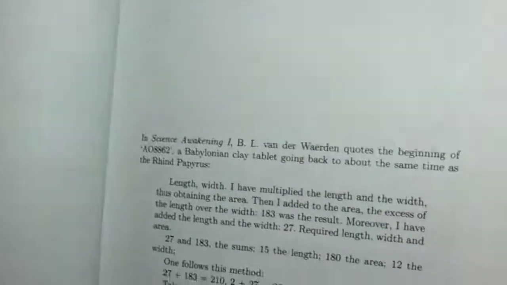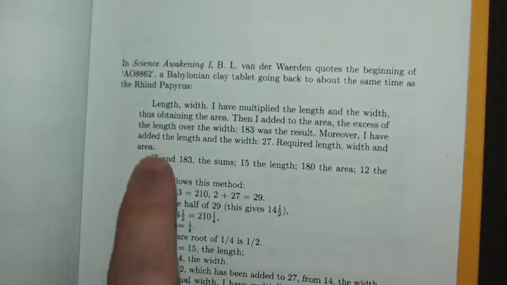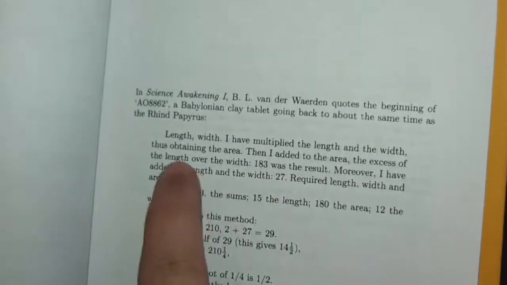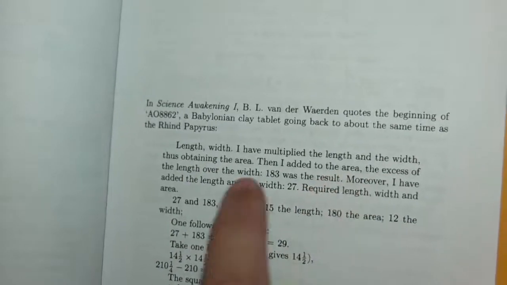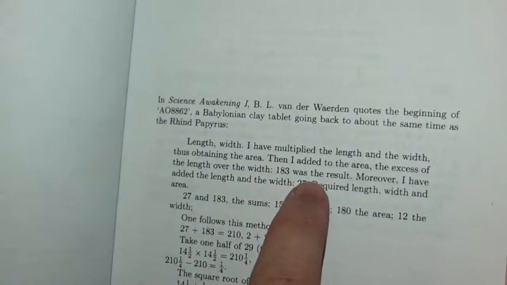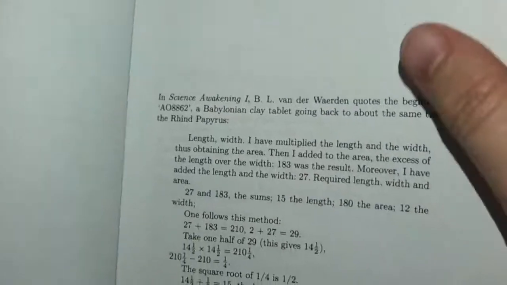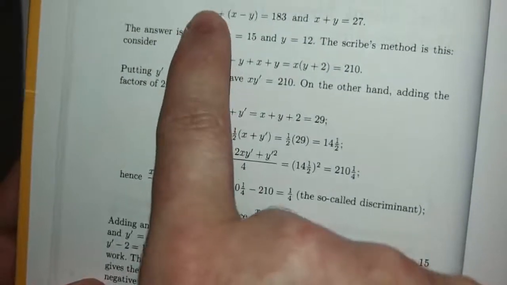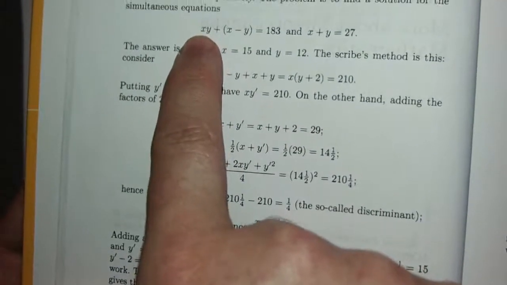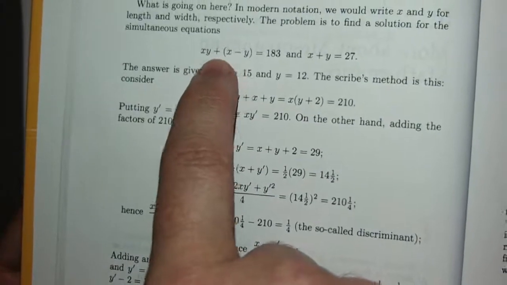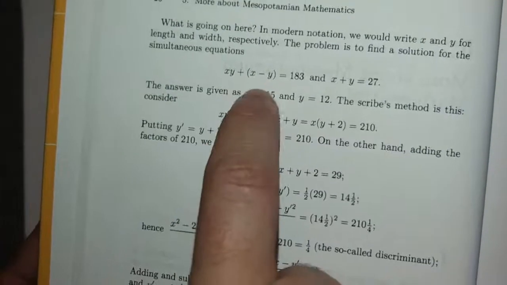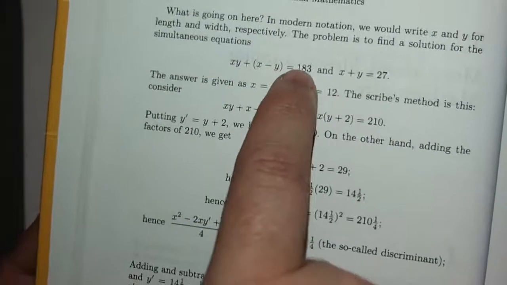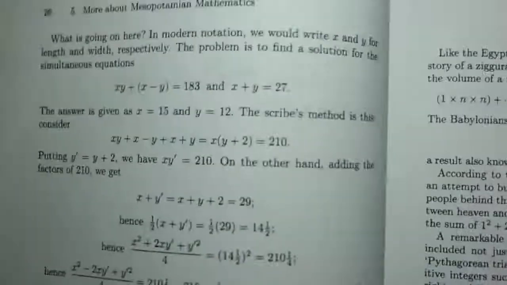So if we flip over to the page here, this first paragraph is the description. Length and width. I've multiplied the length and the width, thus obtaining the area. Then I added to the area the excess of the length over the width, and 183 was the result. That sentence is this equation. I computed the area, length times width, x times y, and then I added to it the excess of length over width, with the convention that x is the larger of the two. And the result when I do that is 183. That's what that first sentence is saying.